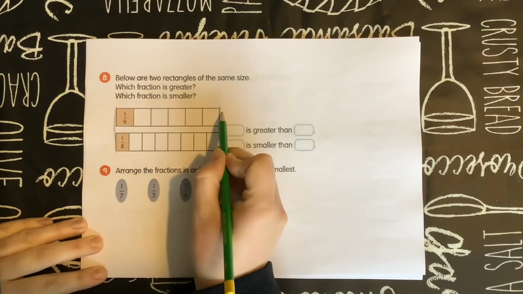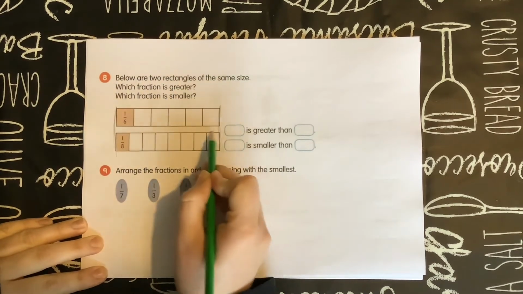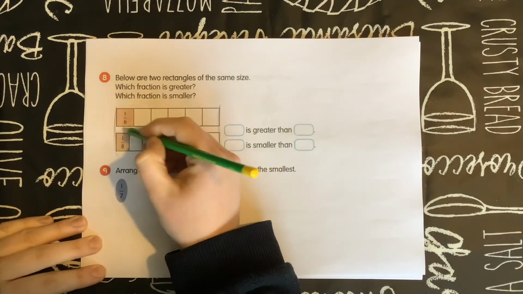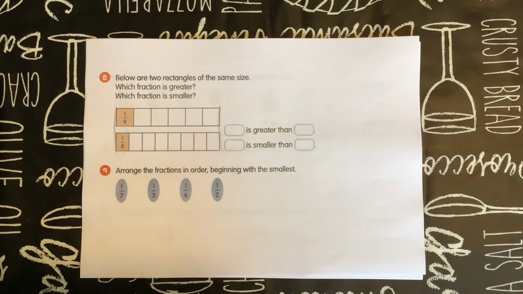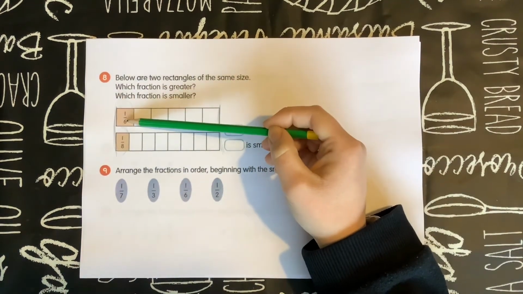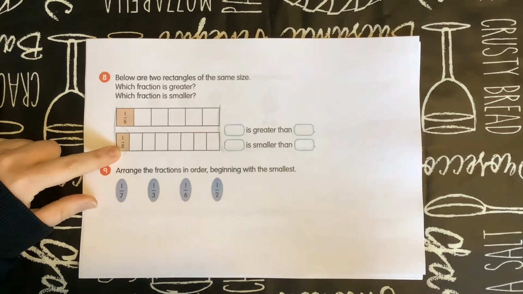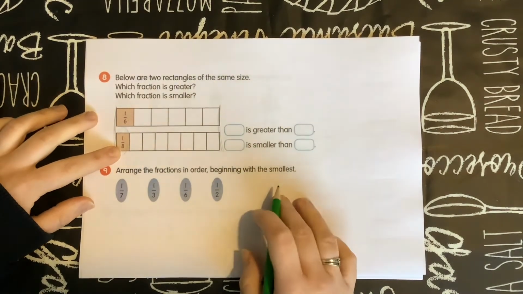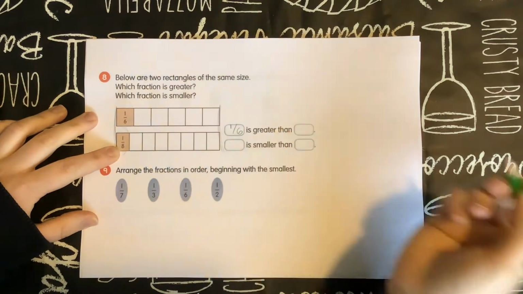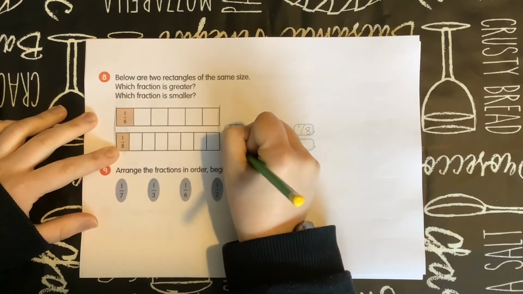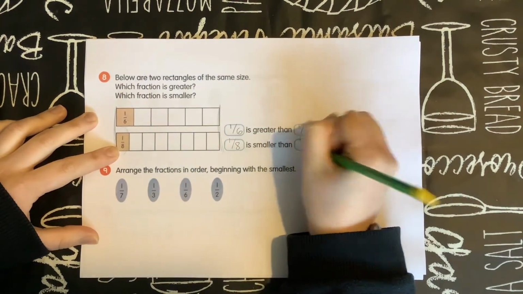Well, this has been broken into 6 equal pieces, but this one has had to be broken into 8 pieces. So if you've only got one part, of which bar have you got a smaller piece? Well, I know that 1/8 is going to be smaller than 1/6 because this one has been broken into 6 parts and this has been broken into 8. It's been broken into more pieces. So which fraction is greater? Well, I know that 1/6 is greater than 1/8. Which fraction is smaller? 1/8 is smaller than 1/6.